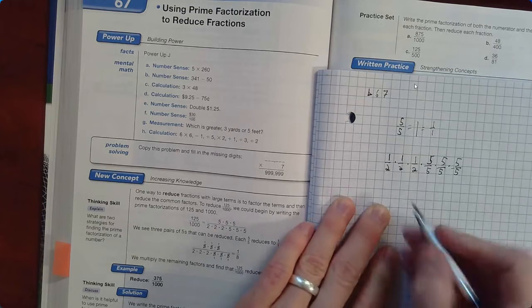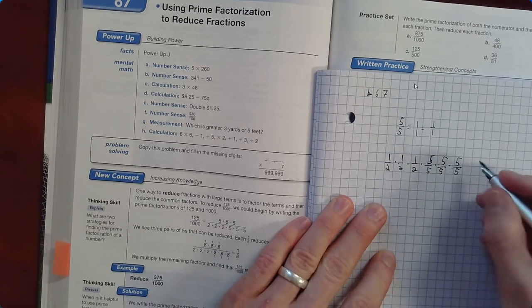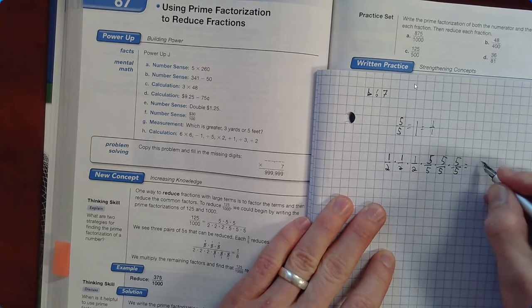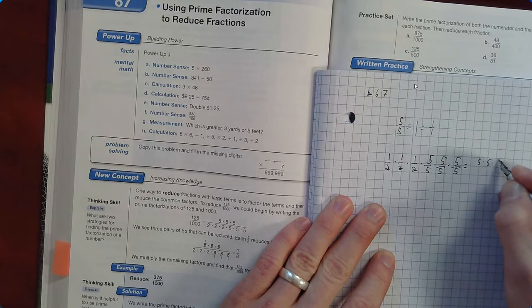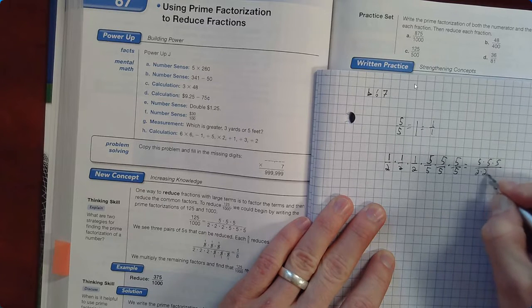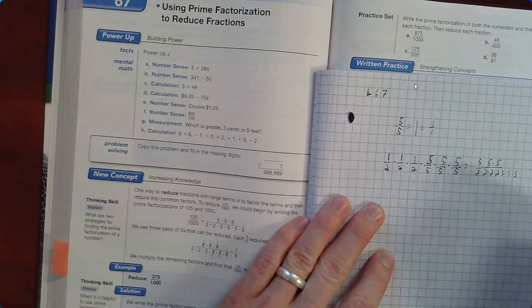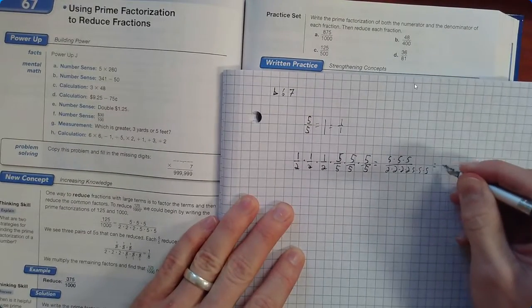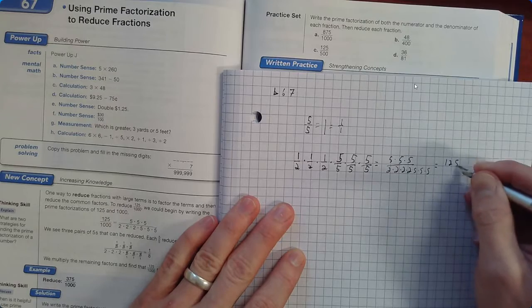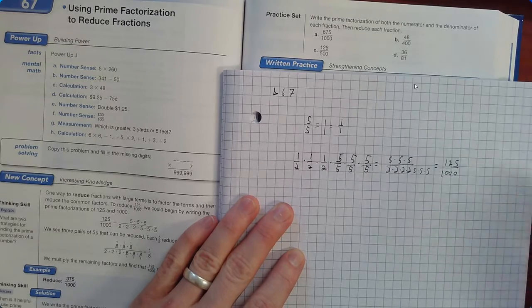Okay. This is the exact same as 5 times 5 times 5 over 2 times 2 times 2 times 5 times 5, which is also the same as 125 over 1000. Okay?